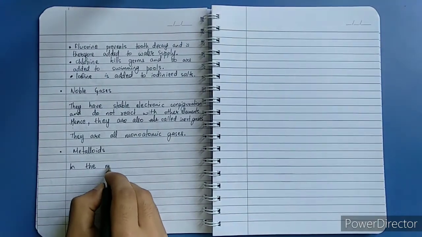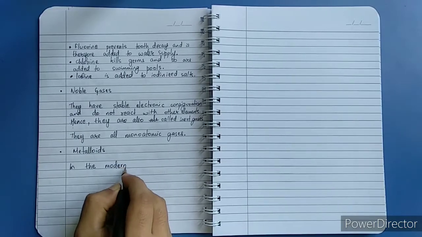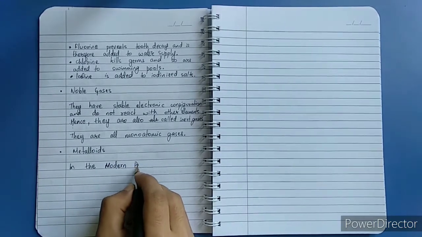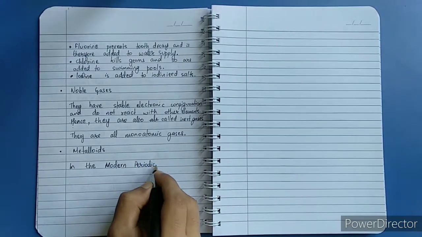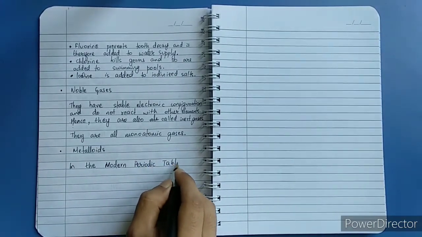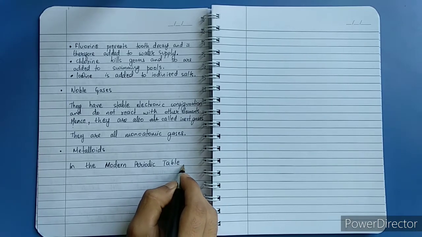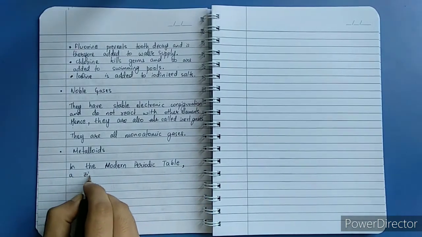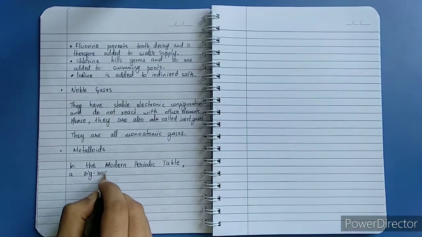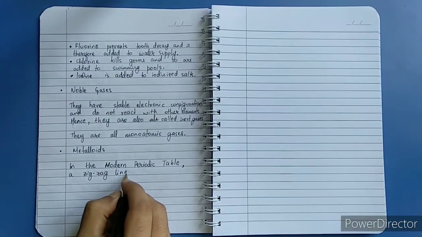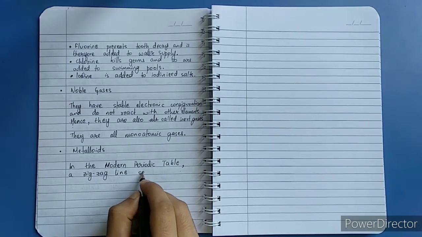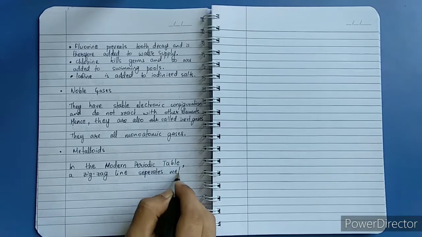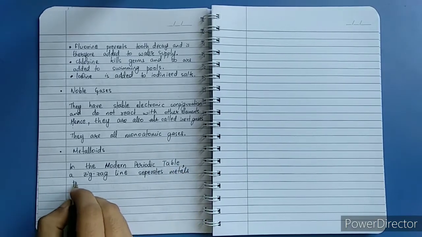In the modern periodic table, a zigzag line separates metals from non-metals.